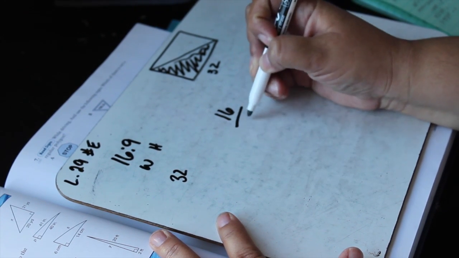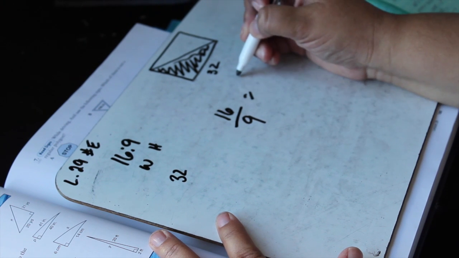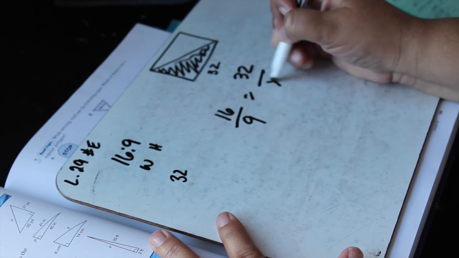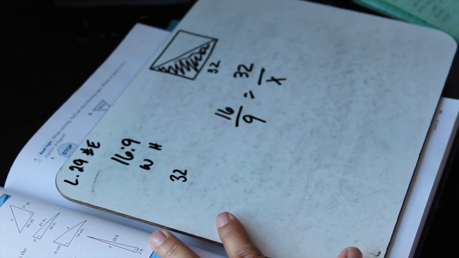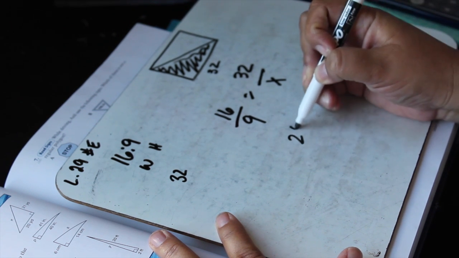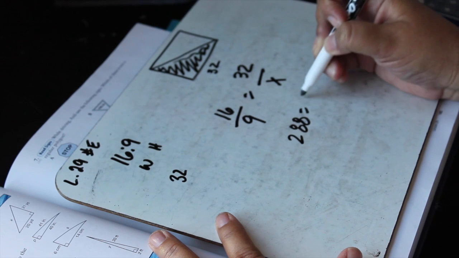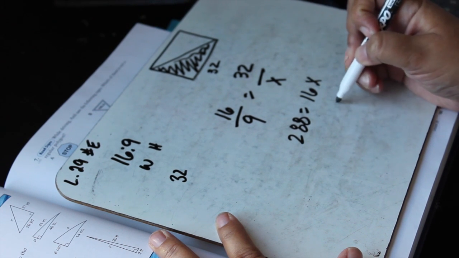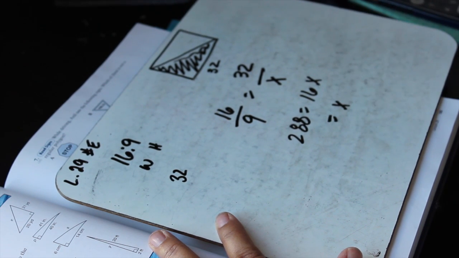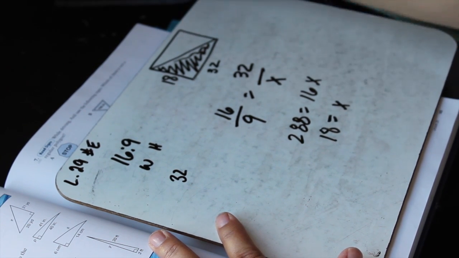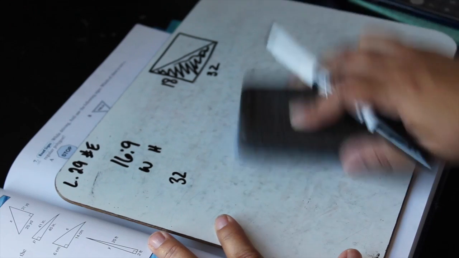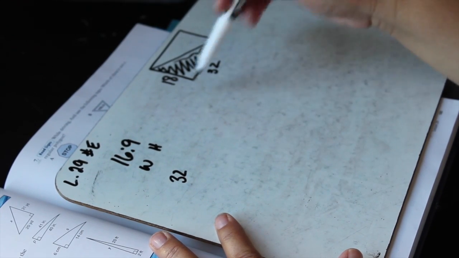So 16 over 9 is the same as 32 over x. That'll give us the height. So let's find out what that is. 9 times 32 is 288. I use my calculator, sorry. 16x, that means that x equals 288 divided by 16, which is 18. So now we know what the height is. We just had to do that really quick so we could find out what the height is.